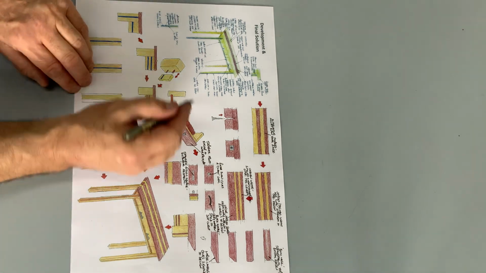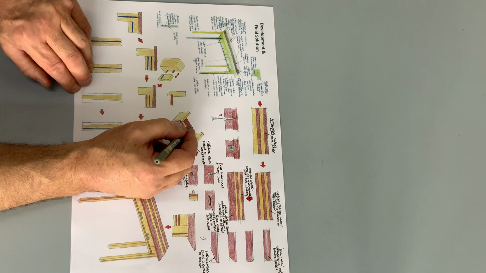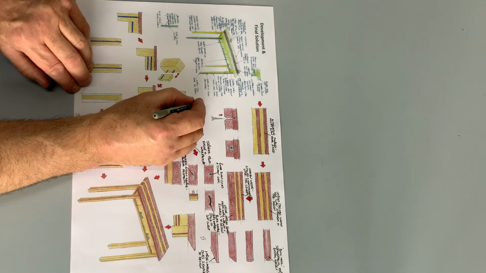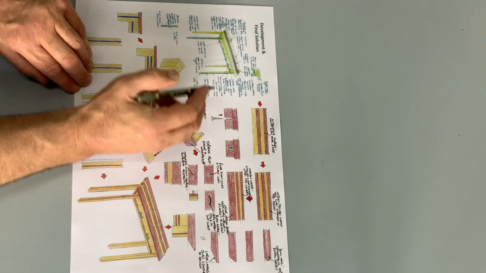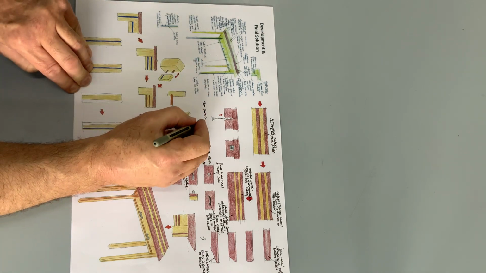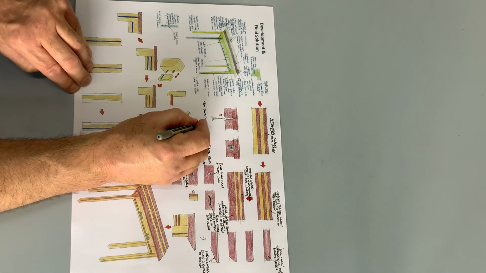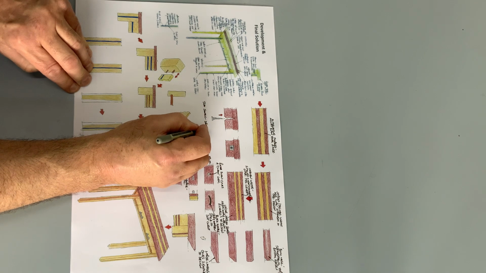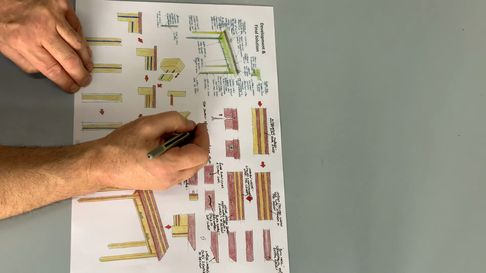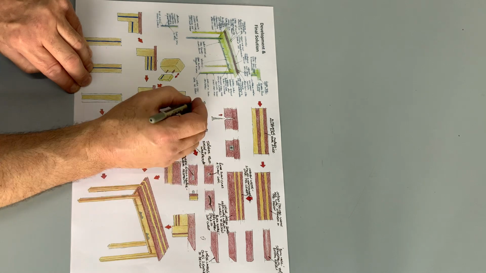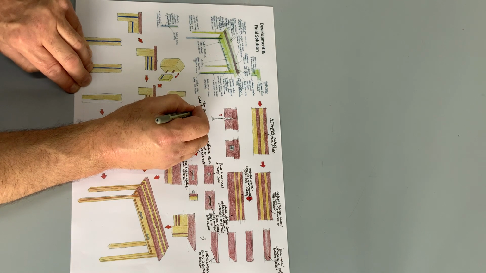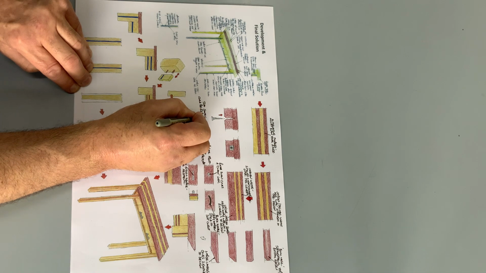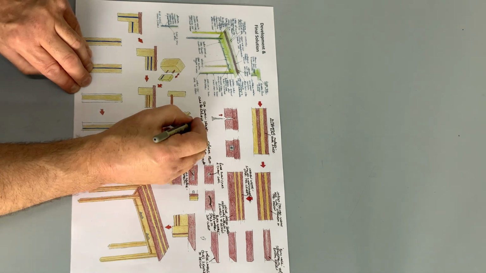Now, I've got this drawer here. I'm going to say here that 2 small drawers, which is what I've got here in my design concept, could be replaced with 1 large.